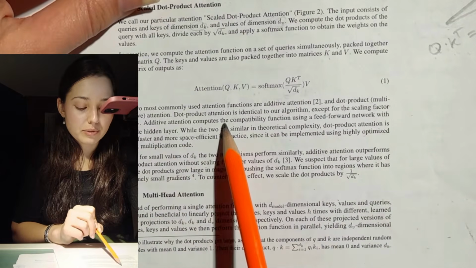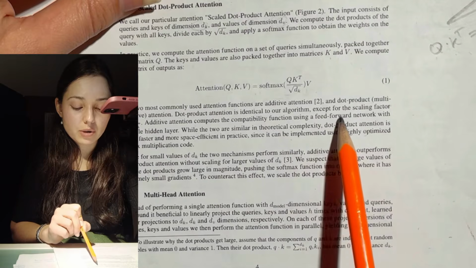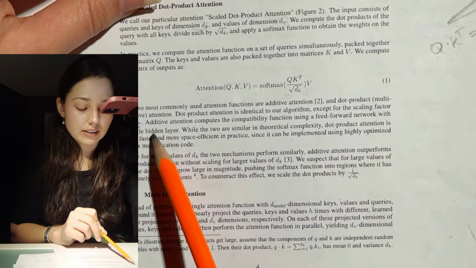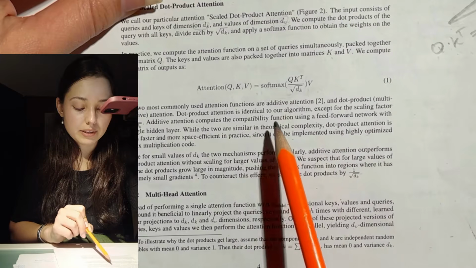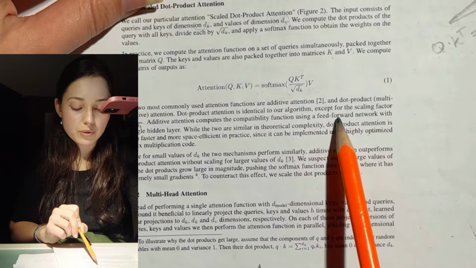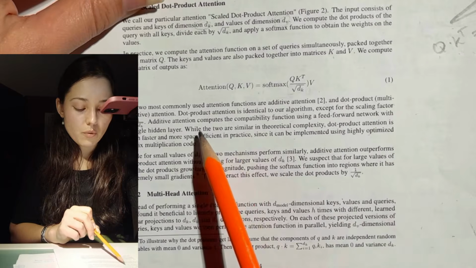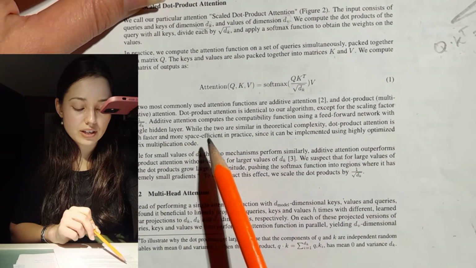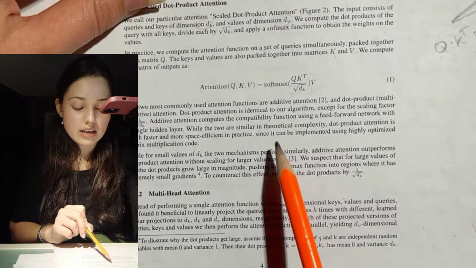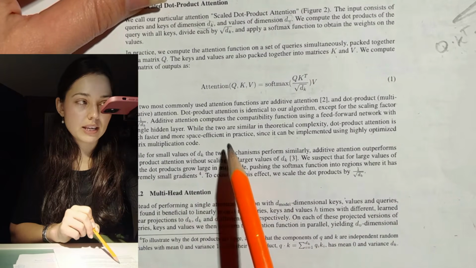Additive attention computes the compatibility function using a feed-forward network with a single hidden layer. While the two are similar theoretically, dot product attention is much faster and more space efficient in practice, since it can be implemented using highly optimized matrix multiplication code.